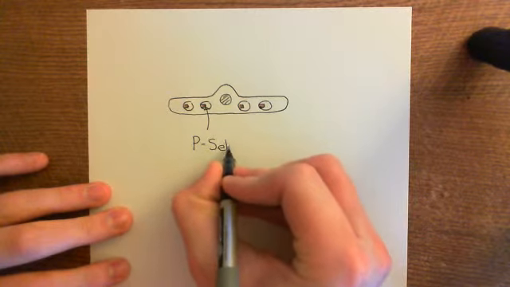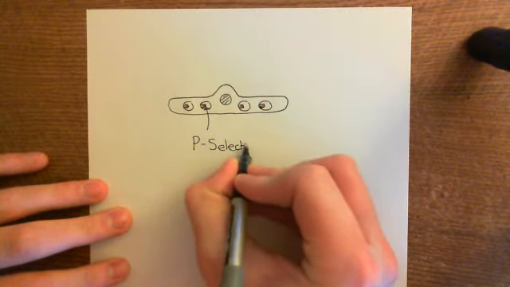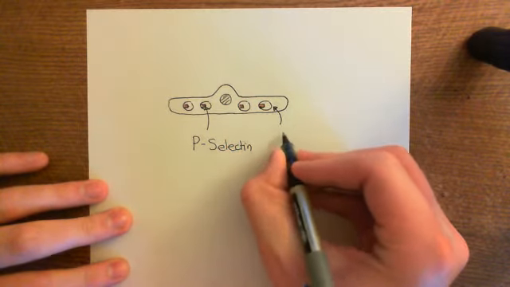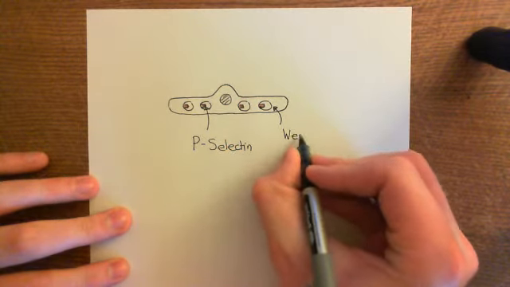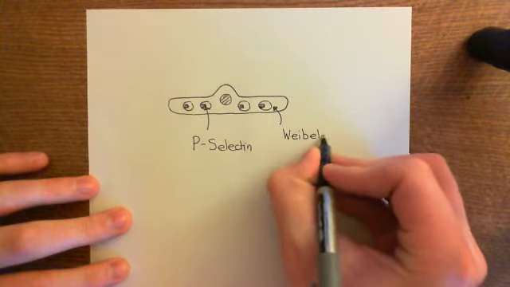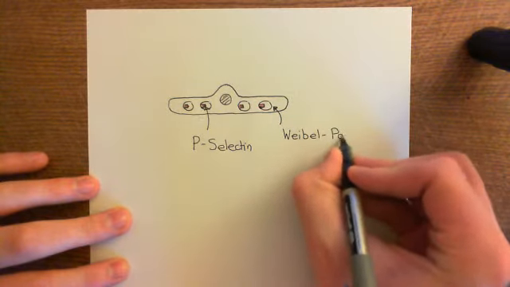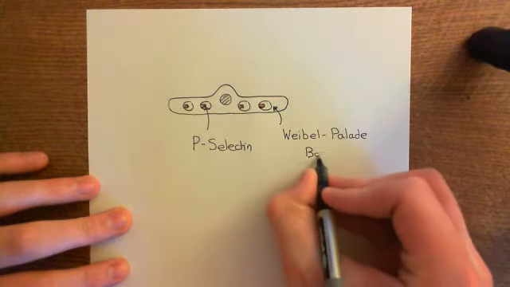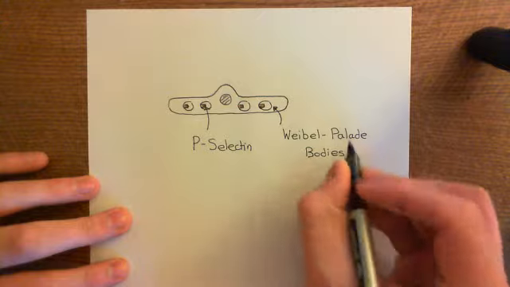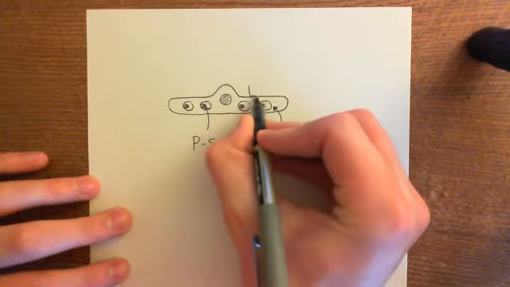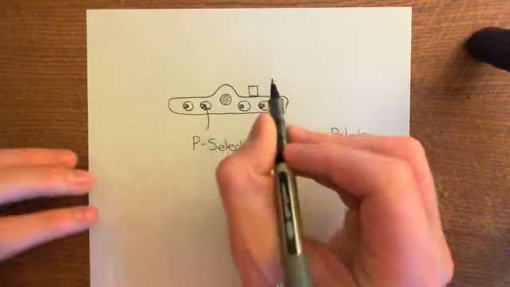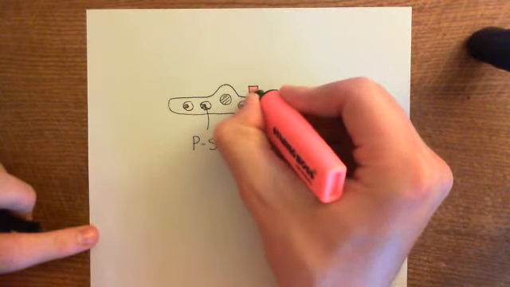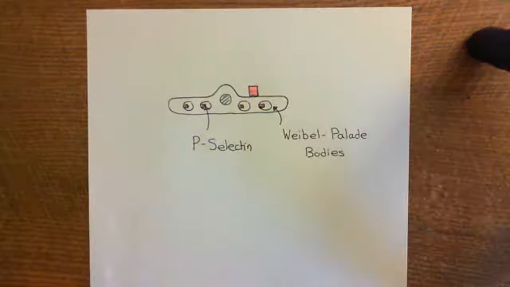P-selectin. Okay? Now, these vesicles which sequester and store the P-selectin are known as Weibel-Palade bodies, and all endothelial cells have Weibel-Palade bodies. So that when they undergo type 1 activation, what can happen is they can fuse these Weibel-Palade bodies with their apical membrane and release P-selectin onto their surface. Okay? So here is P-selectin now on the surface of the endothelial cells.